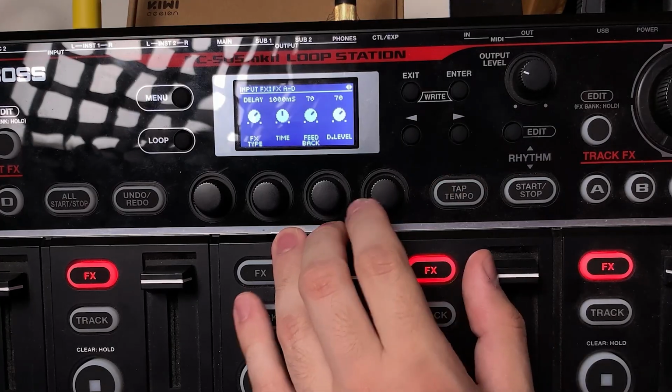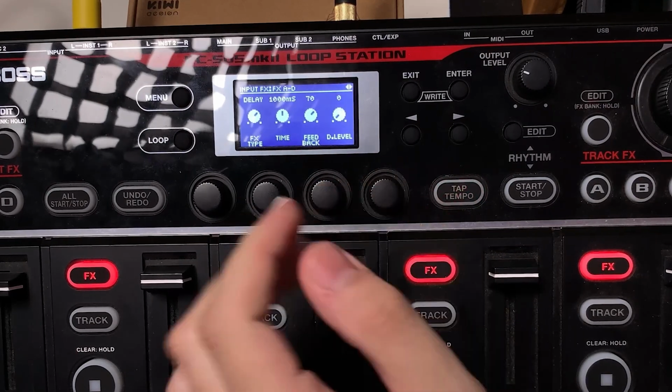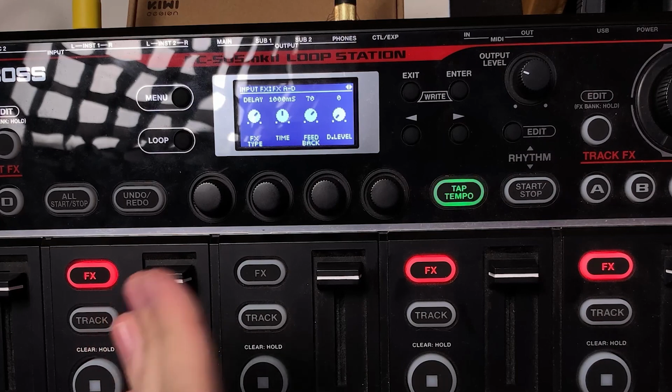D level, sorry, is the dry level again. The same way as the reverb, I can turn all the way down my voice and just hear the delay.